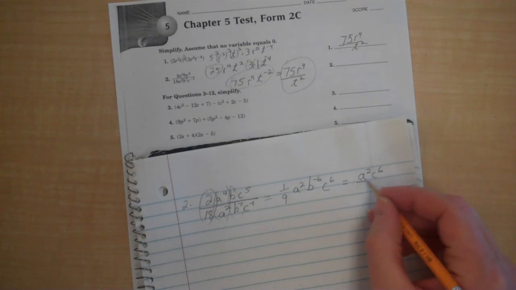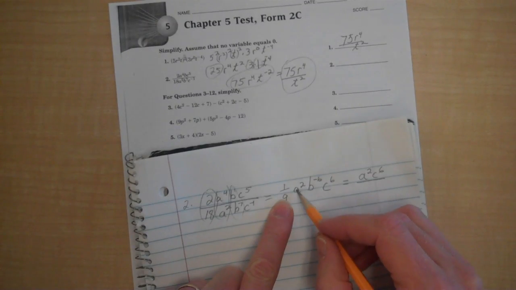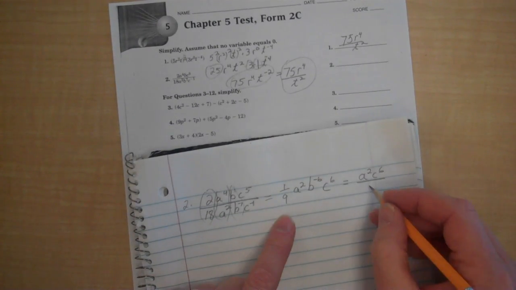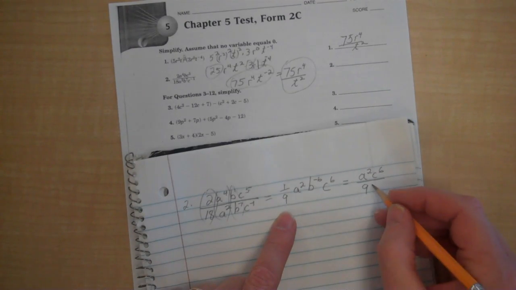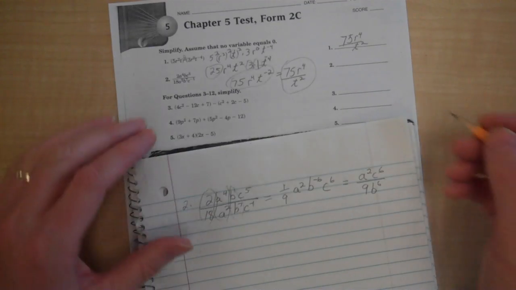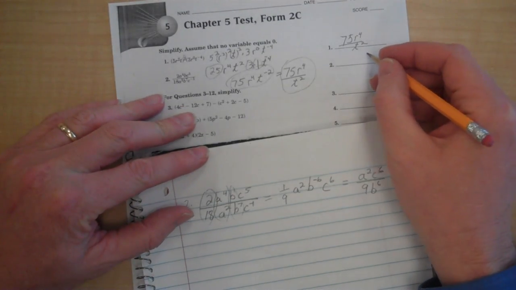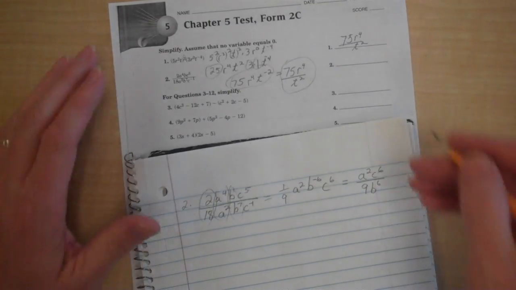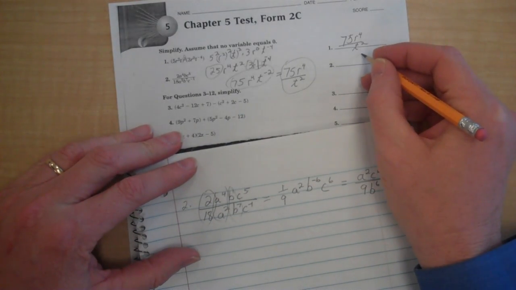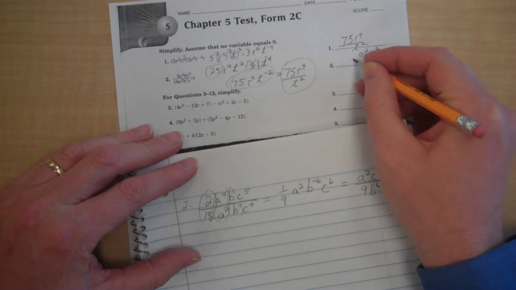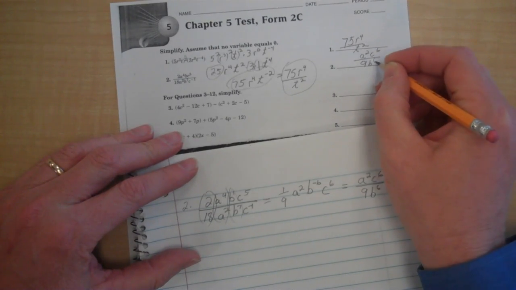Now here's how I want to finish this up. I got the 1, the a squared, the c to the 6. Those are positive exponents, so I'm going to put them on top. I got the 9 at the bottom, and to get b to a positive exponent, that would be b to the 6th power. So for number 2, just checking if you could see what I was writing there, a to the second, c to the 6th over 9b to the 6th power.